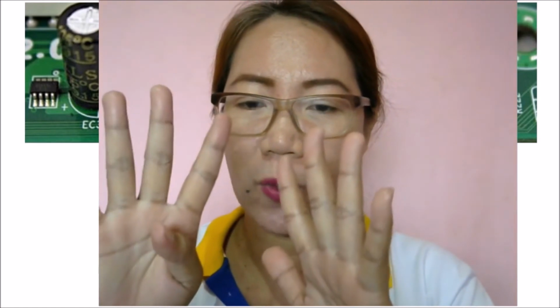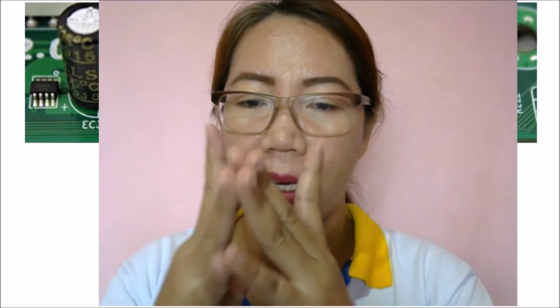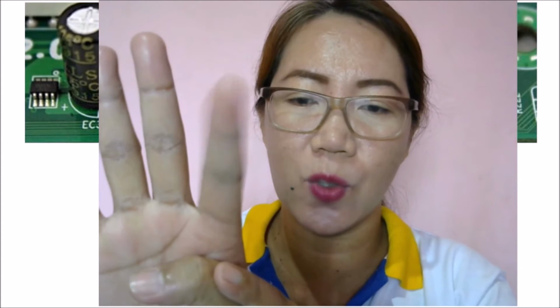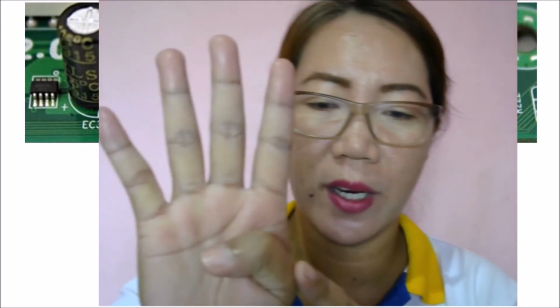Okay, so you do this one, then do this one. After the null, this is your null, this one is ground. Ground, positive, negative, 5 volts. Okay, again. After the null, you have the ground, positive, negative, and 5 volts.